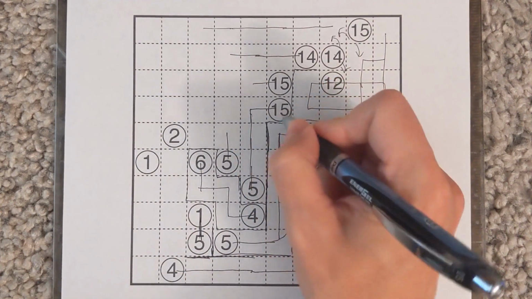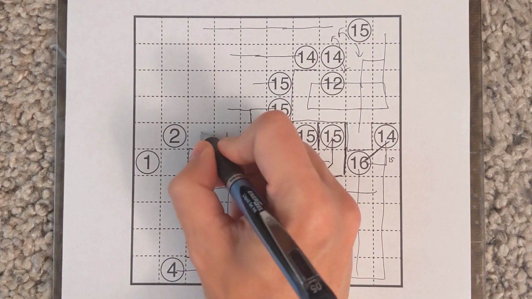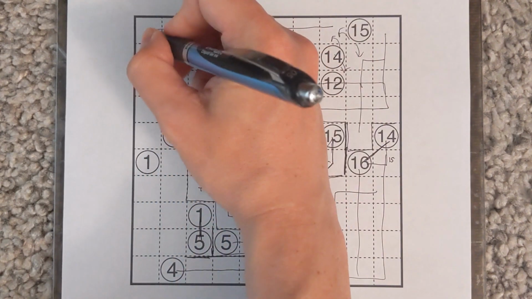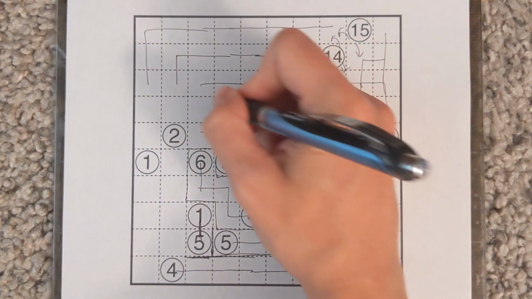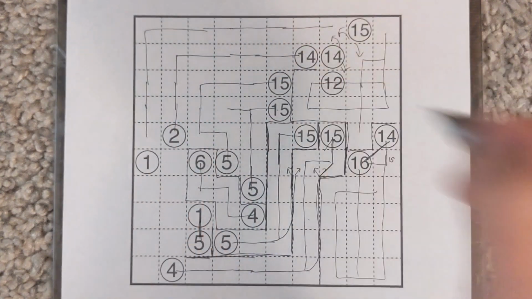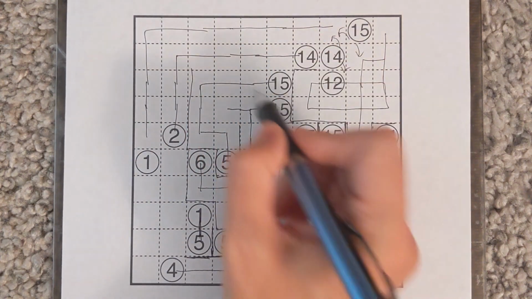This 5 and this 15 come together, but they need to take at least one more cell, so let's mark that in. This 5's over here, this 5, this 15, these things continue. They need to still find partners, so these all keep extending, they keep extending. This now did find a partner and is isolated, so these groups are complete.